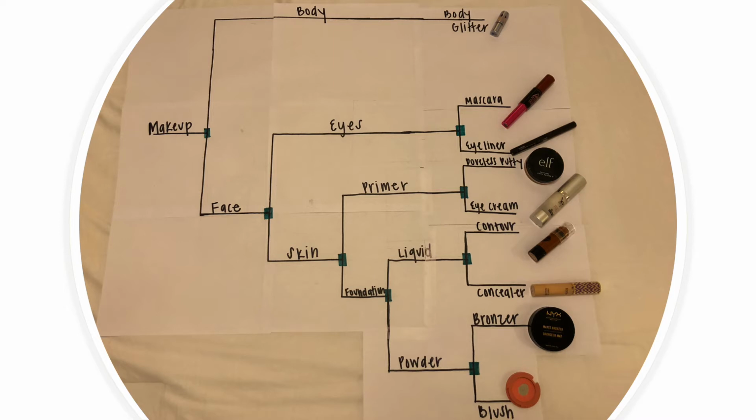So in that case, I have built a phylogenetic tree that consists of different makeup products. All of the makeup products on the right with the arrows pointing to them are the tree's OTUs, operational taxonomic units, which are derived of phenotypes, giving structure in a logical manner.